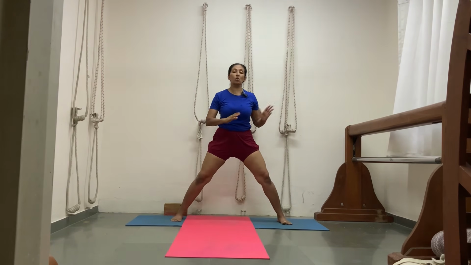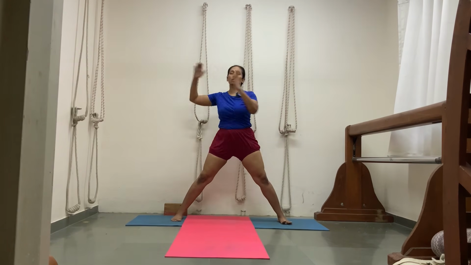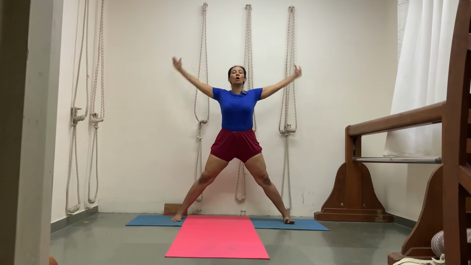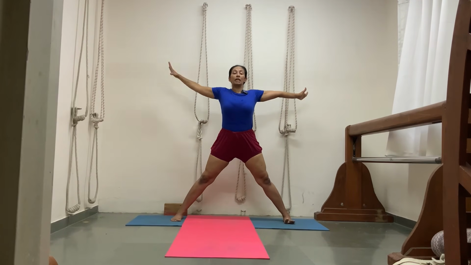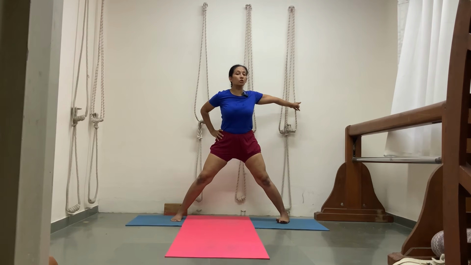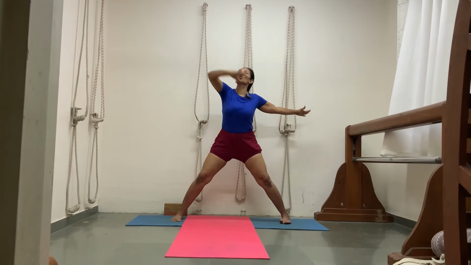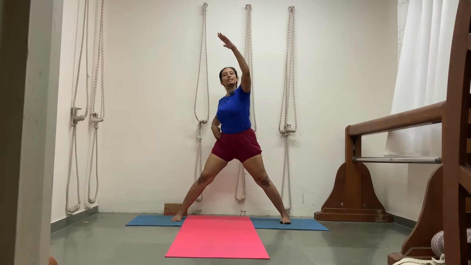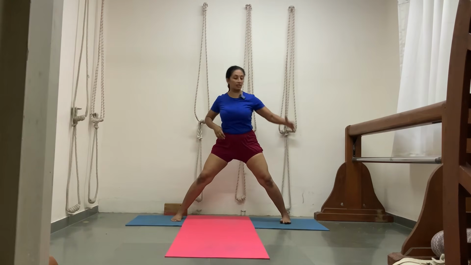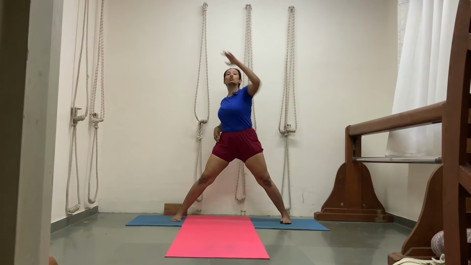In parivrtta trikonasana, this action is established through an elongation, through an extension of the spine. So when we jump, open our legs apart, I'm taking my right hand on the waist, and when I decide to turn, my hand has a throw, as if you throw a discus, you know, the sport javelin discus, and the spinal energy really extends through that throw.